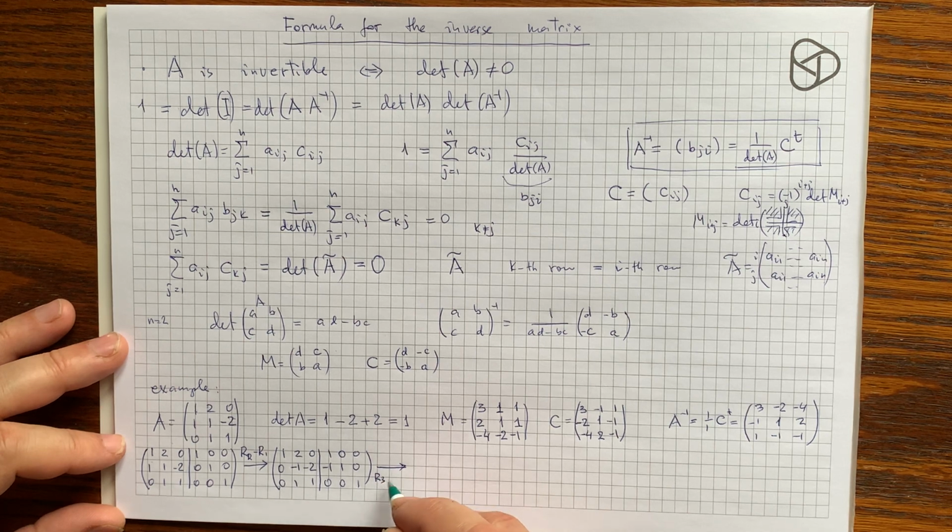So row 3 plus row 2. And we can better not cram it all in one step. So we will have 0, we'll have 0, and then we will have -1. And that will be 1, -1, 1, and 1.